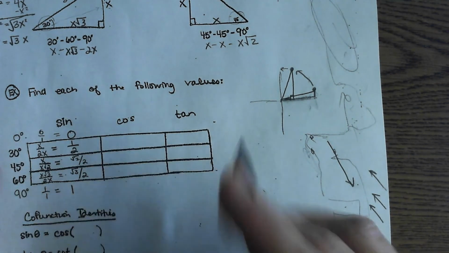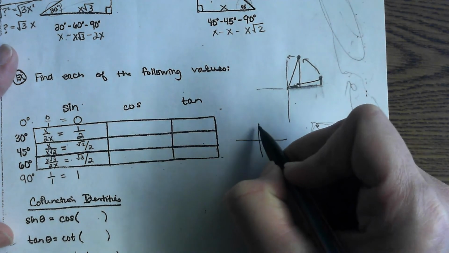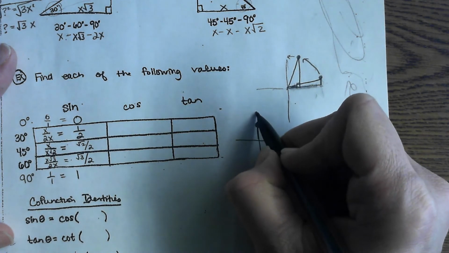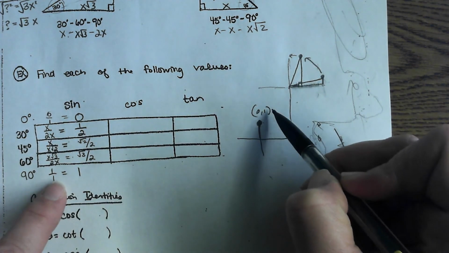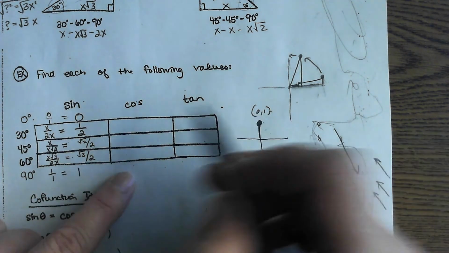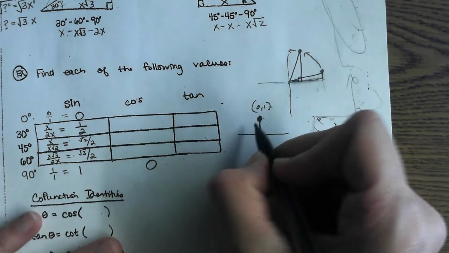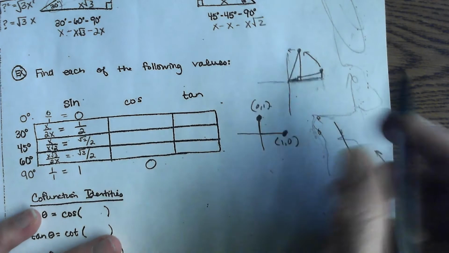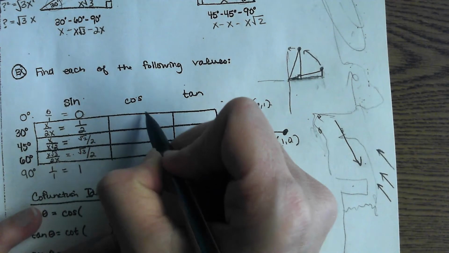Those are definitely harder to visualize, which is why for 0 and 90-degree angles, I would just think about the point at the end of the terminal ray and the fact that that's a 90-degree angle. So your y coordinate is 1, that's your sine value, and your cosine value will be 0, because your cosine value comes from your x-coordinate, versus a 0-degree angle, where the coordinates are 1, 0, your sine of that is 0, and your cosine of that will be 1.